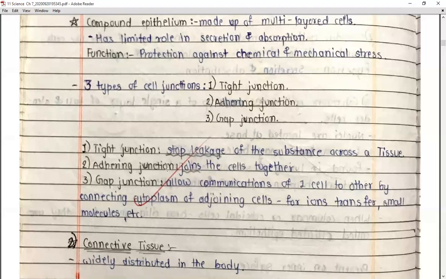Second is the adhering junctions. Adhering means to stick to each other, right? So the adhering junctions join the cells together. All the cells are adhered or joined with each other, they stick to each other, and that is what the adhering junction does.